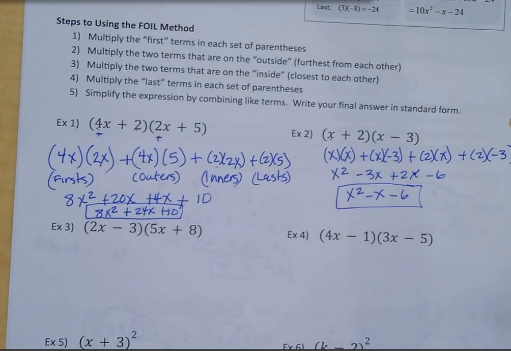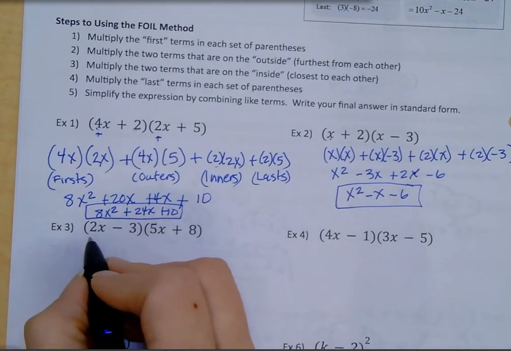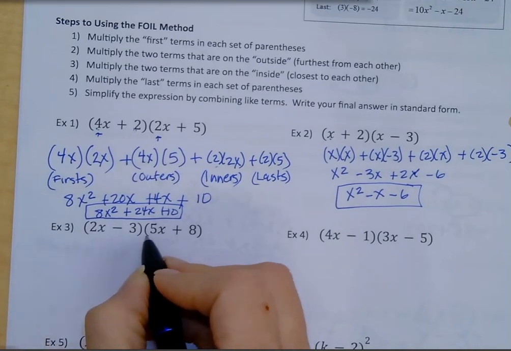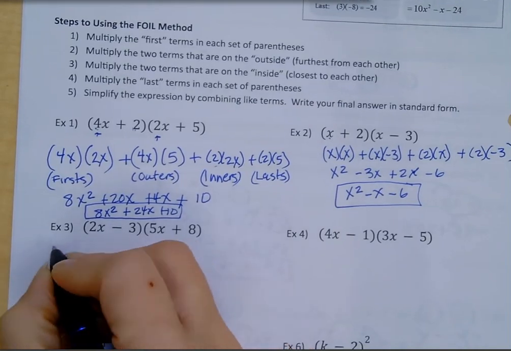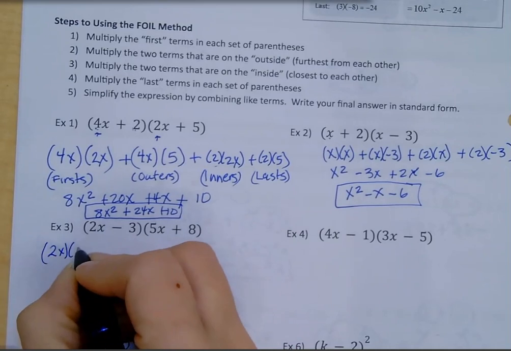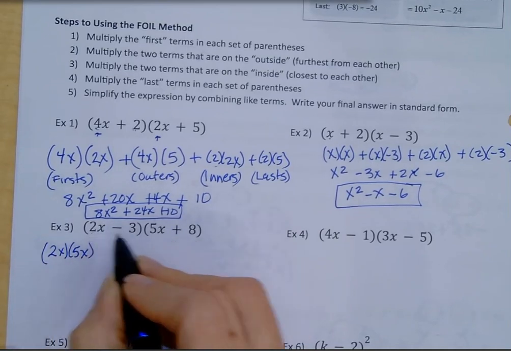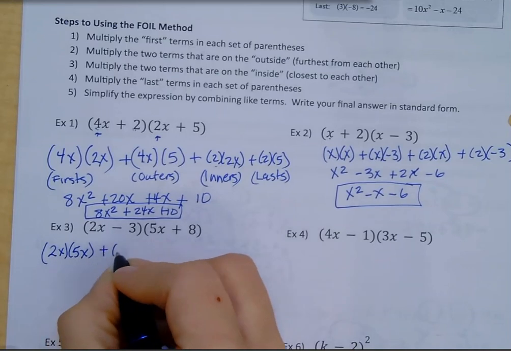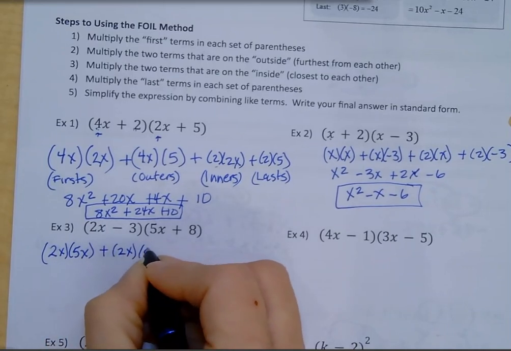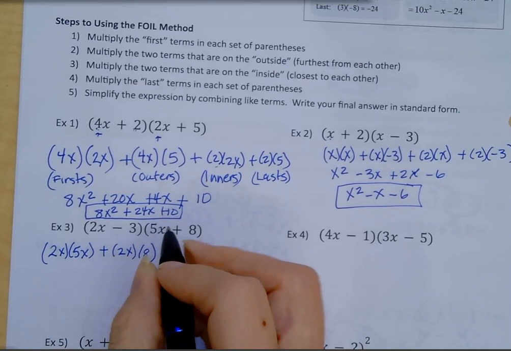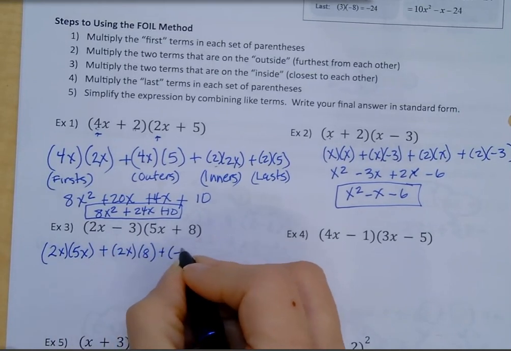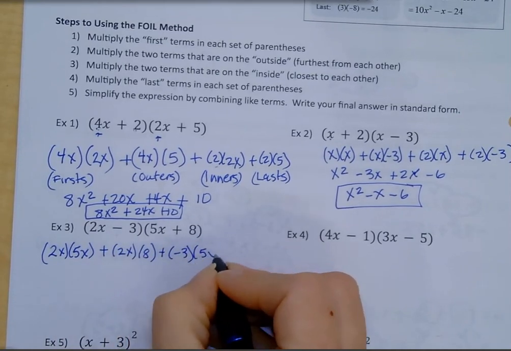Okay, so if I solve this, first, it's going to be 2x times 5x. Firsts. My outer, it's 2x times 8. My inner is going to be negative 3 times 5x.